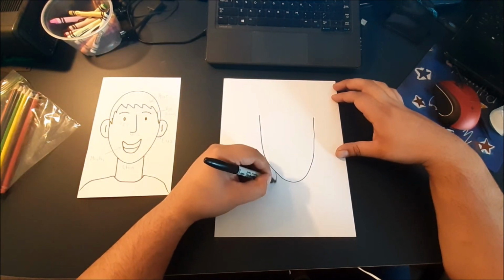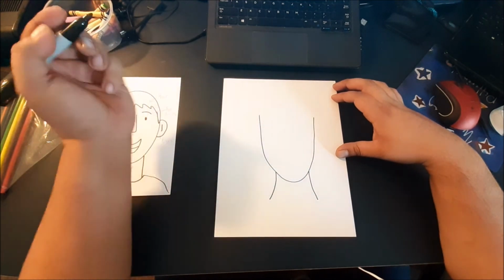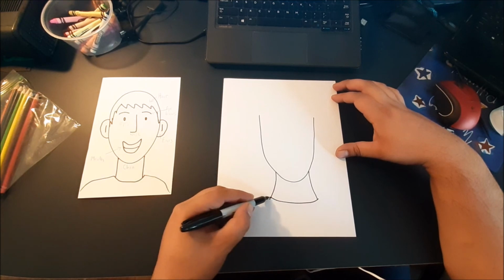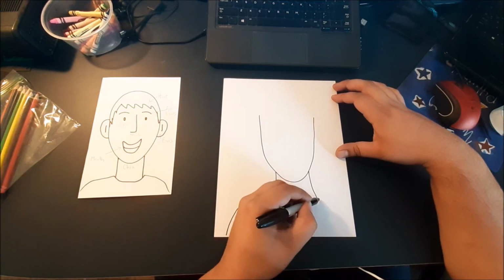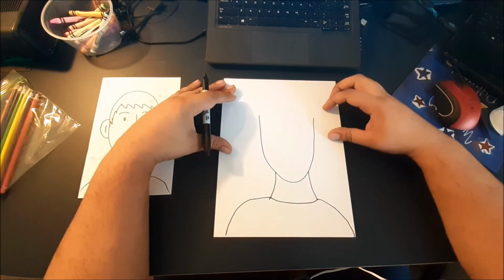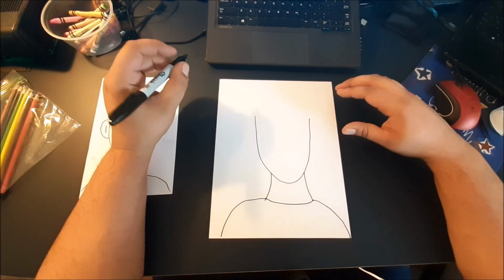I'm now going to draw my neck. And I'm only going to show my shoulders. So just have two lines that curve down. Okay, so that'll be good enough. All right, so now I'm looking at myself.